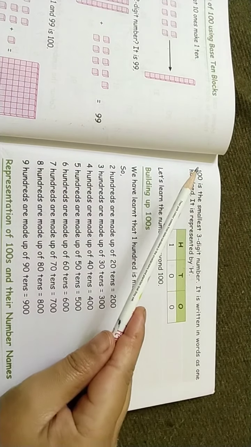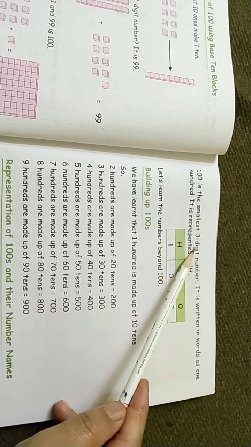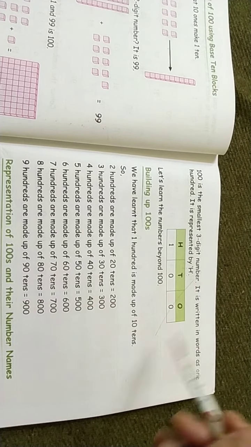Now next page. 100 is the smallest three-digit number. What does it mean by three-digit?